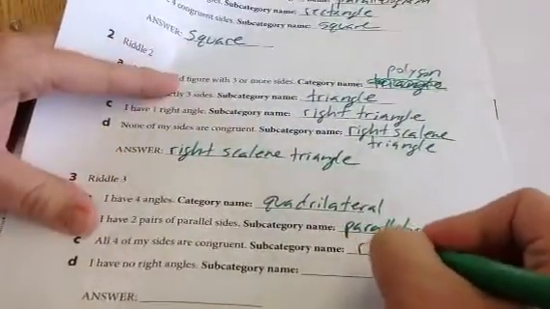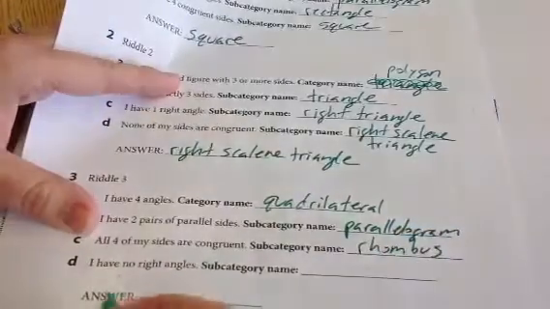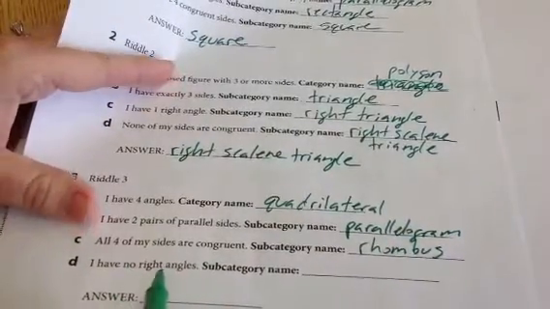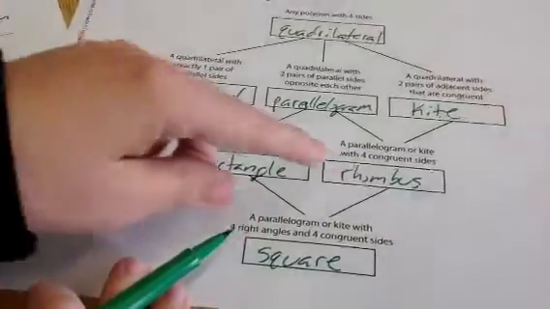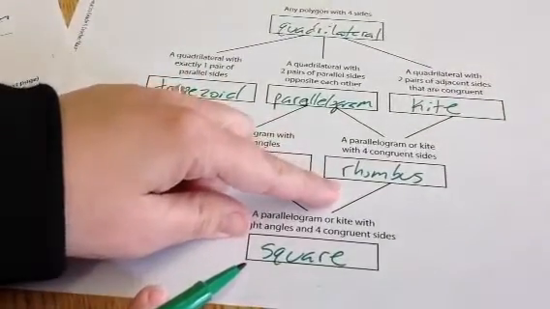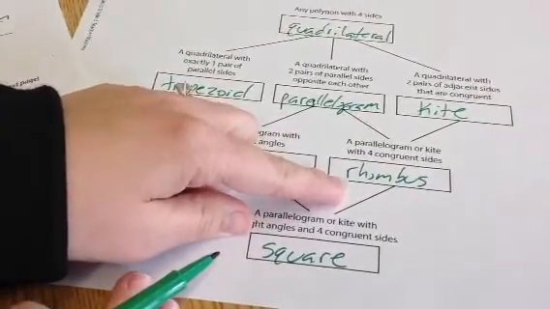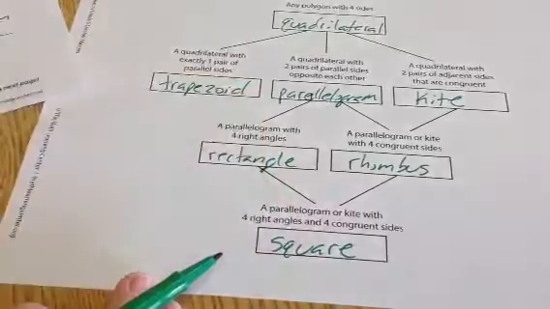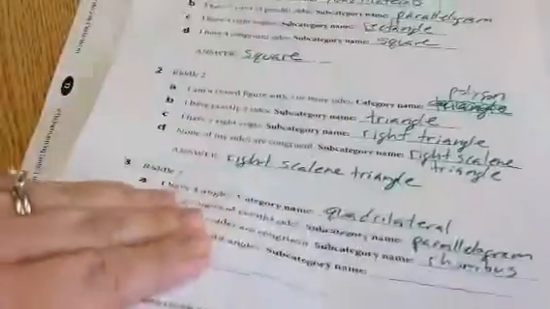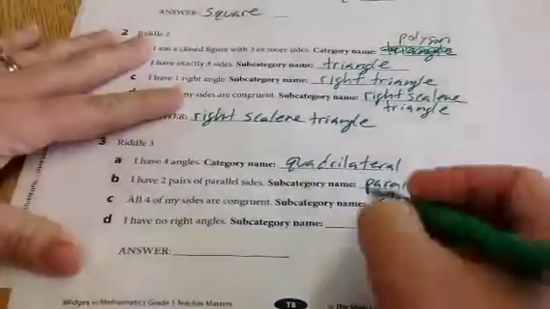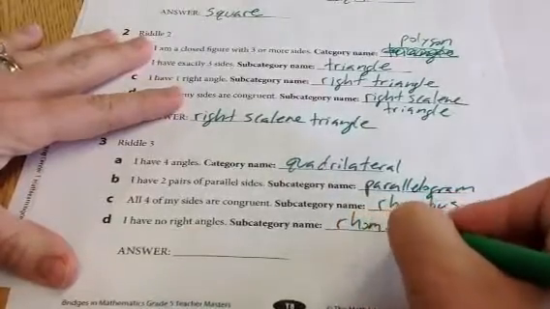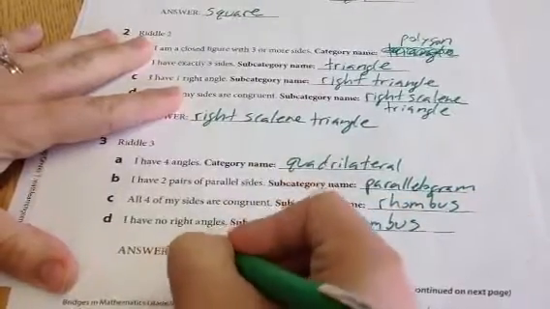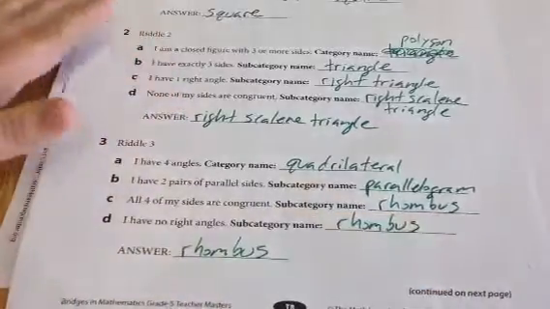So I'd write rhombus. And then it says I have no right angles. So if I have no right angles, I can't be a square. So that means I must be a rhombus, because a rhombus does not have 4 right angles. So our final answer would be a rhombus.